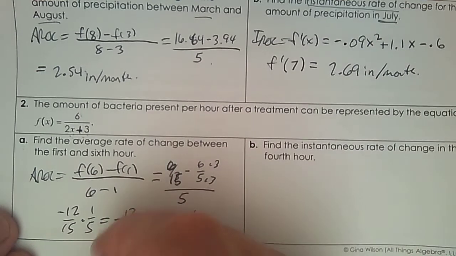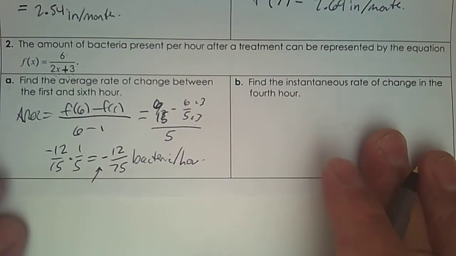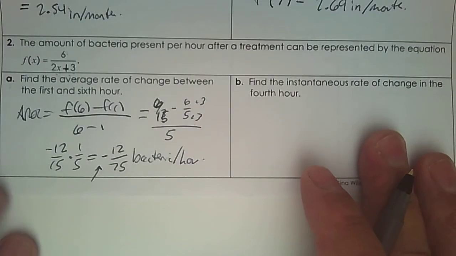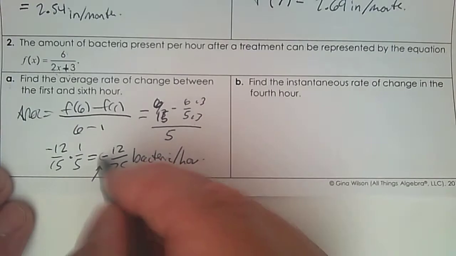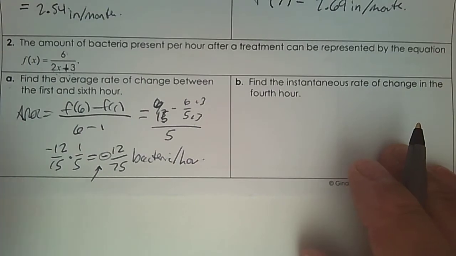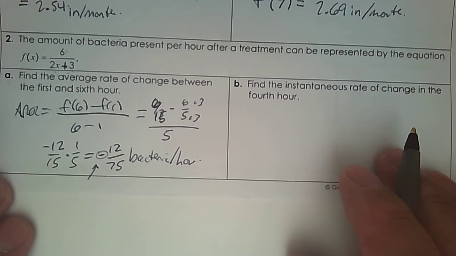Now, why is this one okay to be negative? Because that's a rate. That's not the number. That means it's decreasing. That's all that negative sign means. That means over time, the bacteria is decreasing. So on average, it's decreasing by that many bacteria per hour. So that's okay, because that's what that negative means. But when I plug in and get a negative answer right at the beginning, that does not make sense, because you can't have negative bacteria in your body.